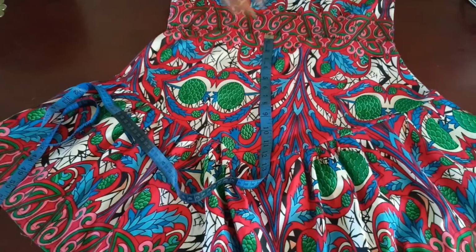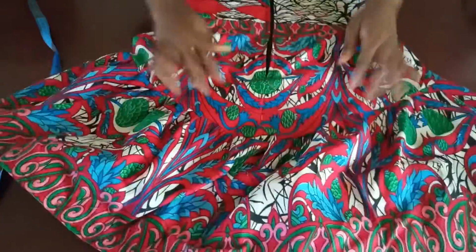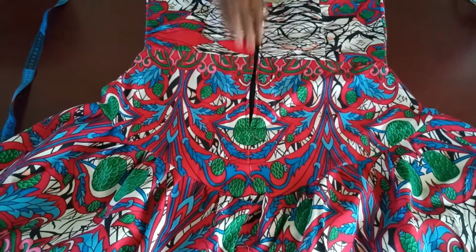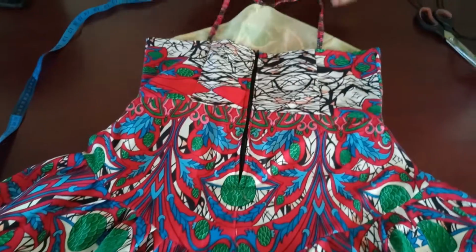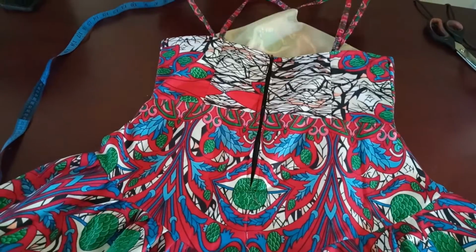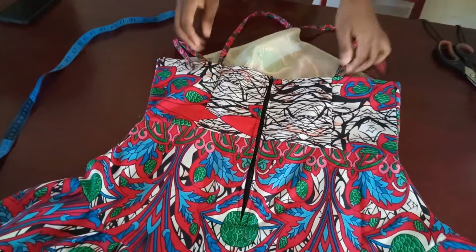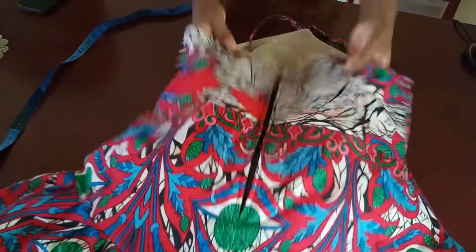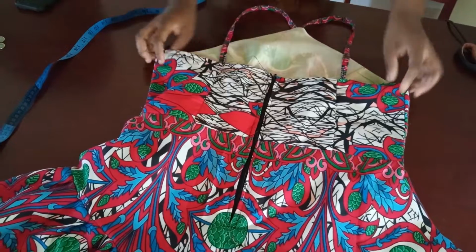So guys, see the back of my own here. So you see the back, this is what it looks like. You see my zip going up, then the strap. Guys, I had to use enough, and then I wore it, and then I used chalk to mark it. So this is what it looks like now.